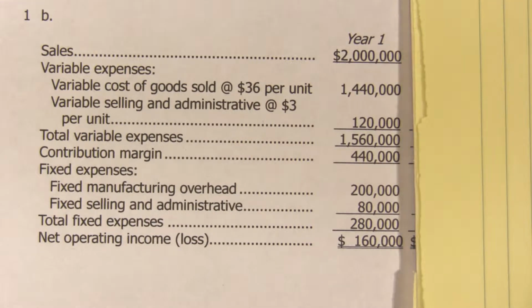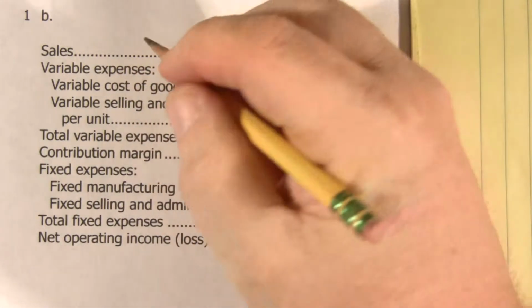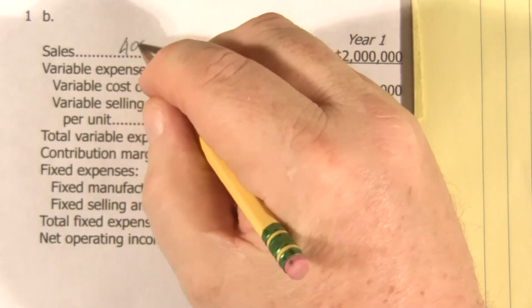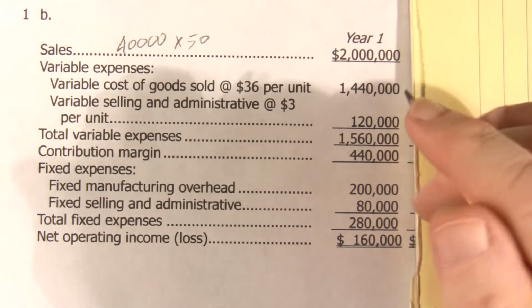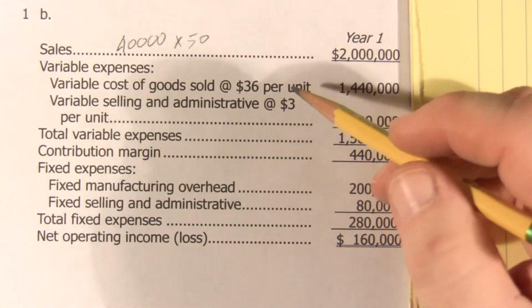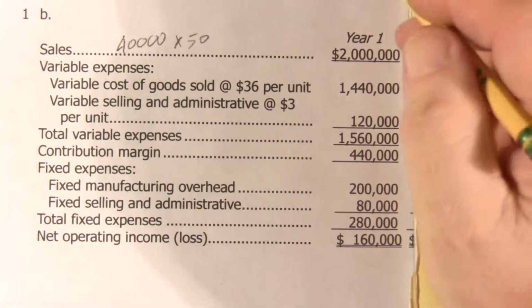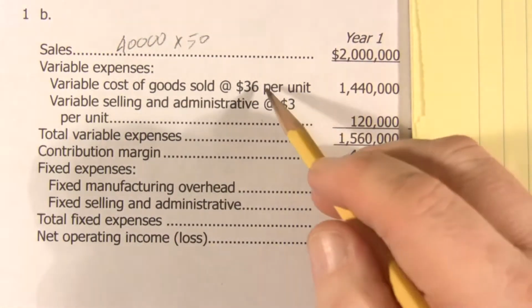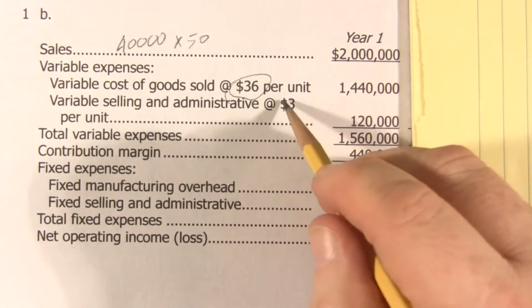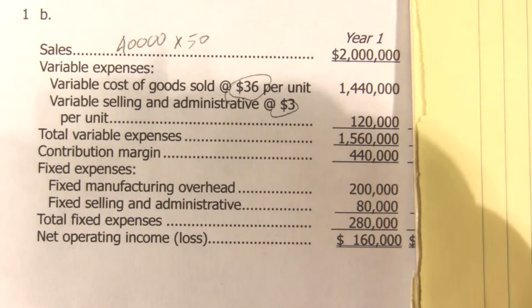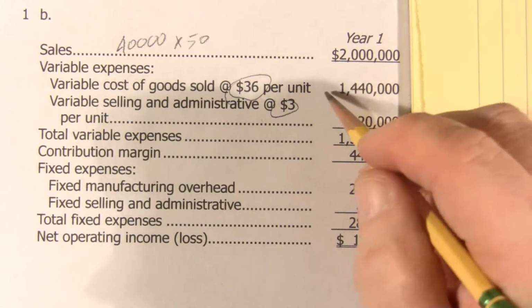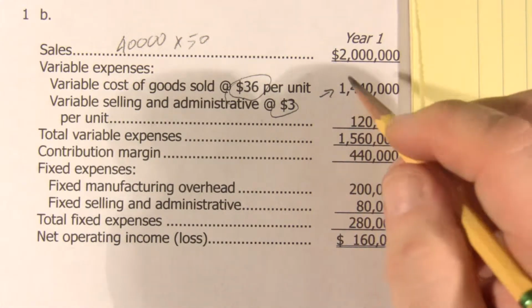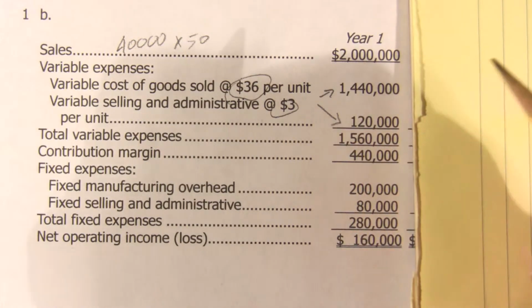Okay, so the sales, we sold 40,000 units at $50 per unit, and that's from the information. We have $36 of costs per unit that we figured out, and $3 variable selling per unit, okay? So when we multiply that by 40,000, we come up with 1,440,000 and 120,000.